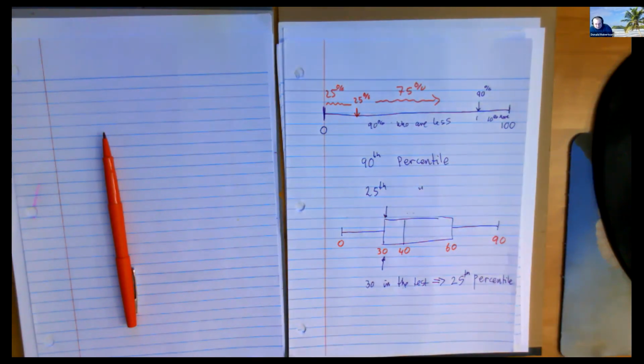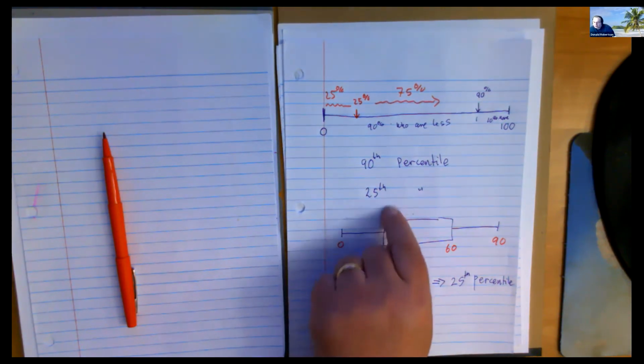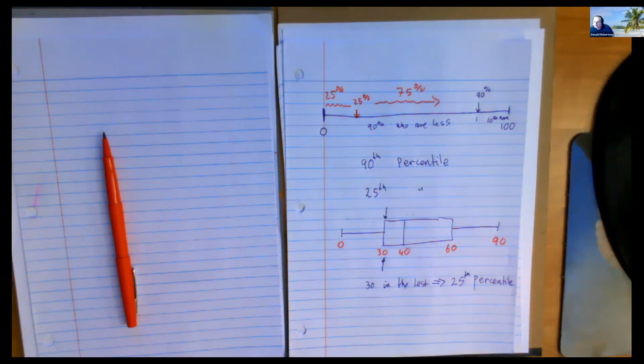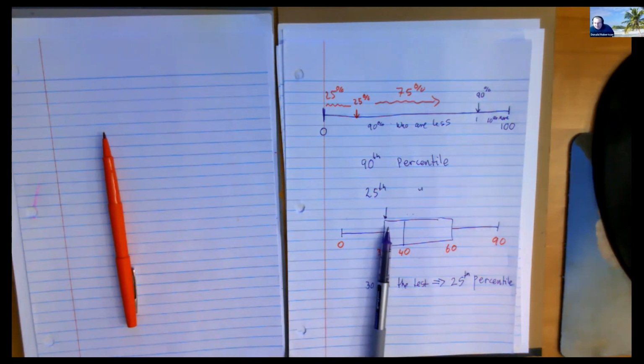How do I know that this guy, who by the way is called Q1, why that's the 25th percentile? How do I know that? You may have been saying something, but I haven't heard any answers. I see lips moving, but I can't hear it.